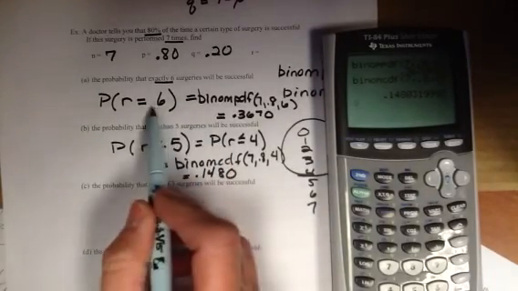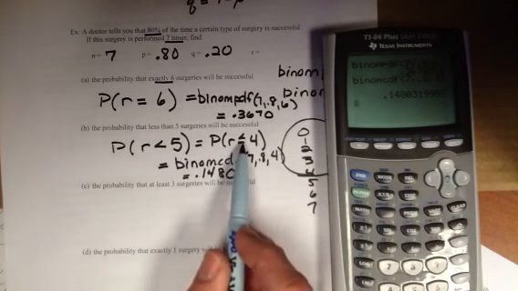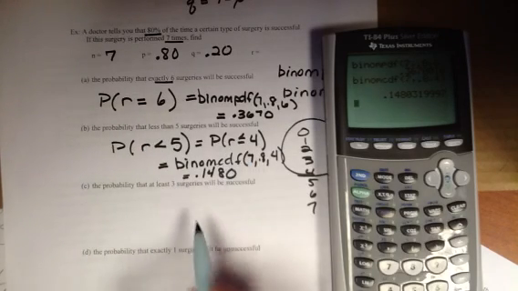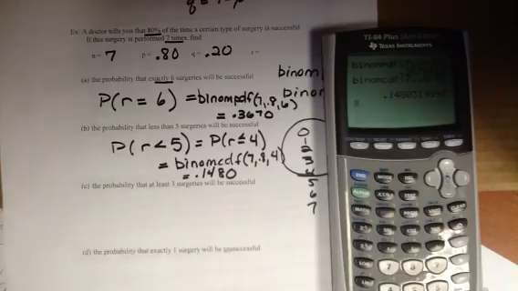So we have the binom PDF is equal to, CDF is less than or equal to. Okay, I'm going to do another video and do these last 3.